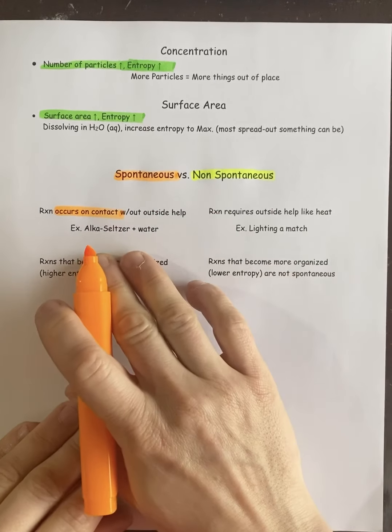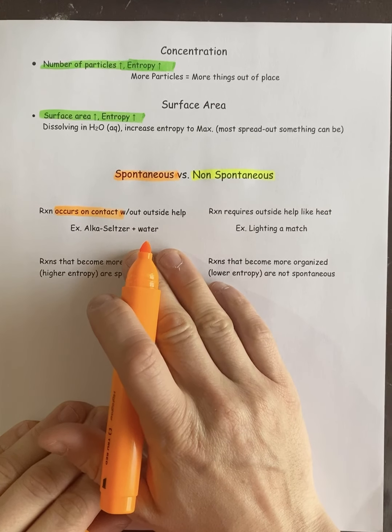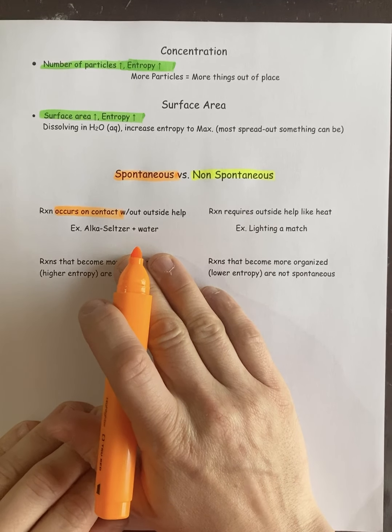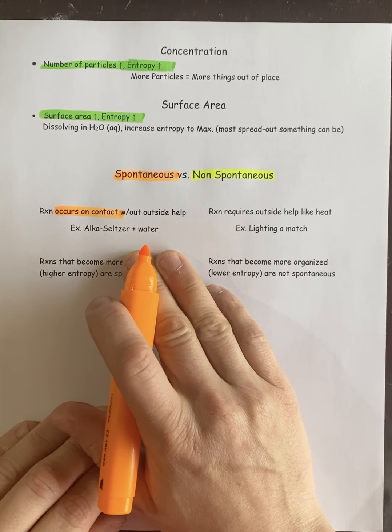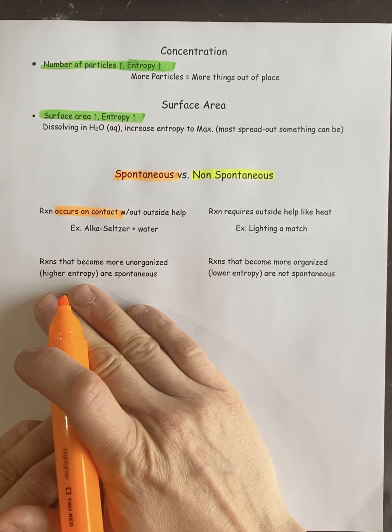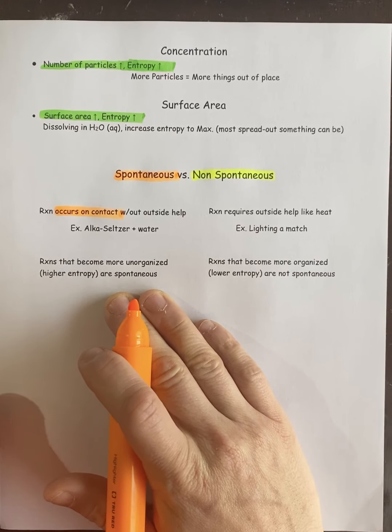The example, Alka-Seltzer and water. If I take an Alka-Seltzer tablet and I put it in water, it starts to fizz the moment they touch. That is a chemical reaction, and that's happening spontaneously because all I had to do was let the two things come in contact with each other. So reactions that tend towards high entropy, they tend to be spontaneous. Not all the time, but this is just a generalization.